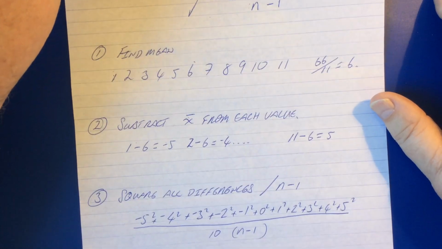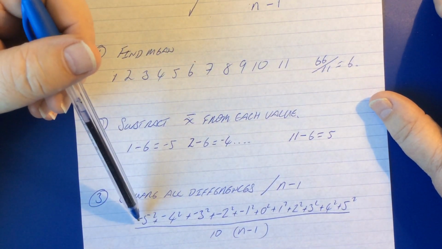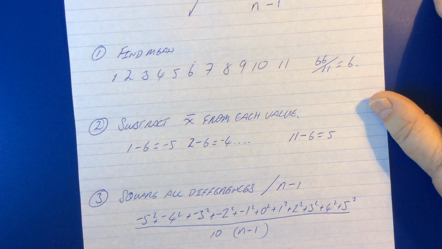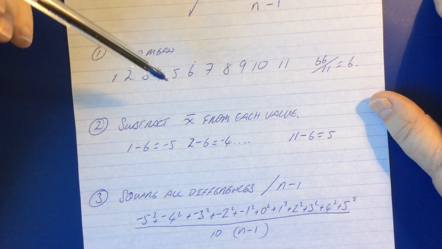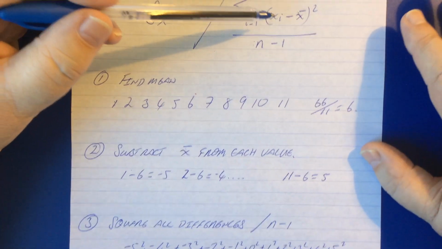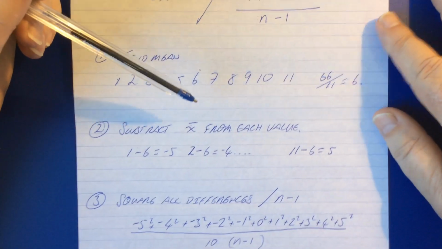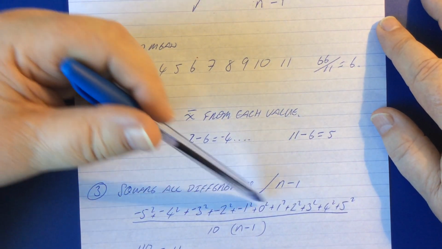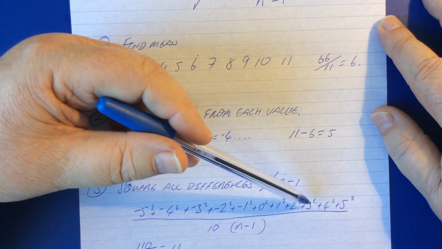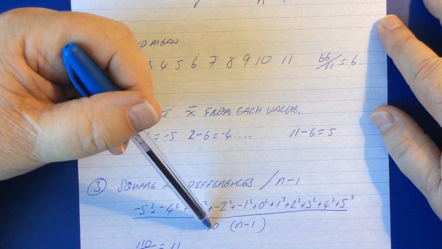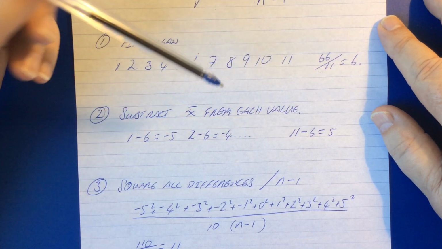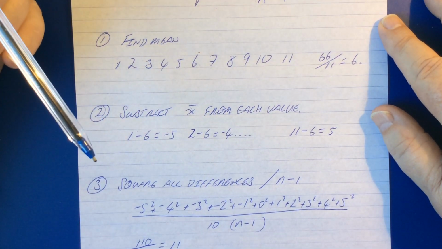This is the third part of the process. So we take all of the values that we got here and we square them so that we get positive numbers. I can't remember if I said that, but yes, we square them. That's what that says. So here they all are. Here are all the differences, negative 5 all the way through to positive 5. They're all squared, and then they're divided by 10, which is the number of pieces of data minus 1, because we're dealing with a sample, not a population.